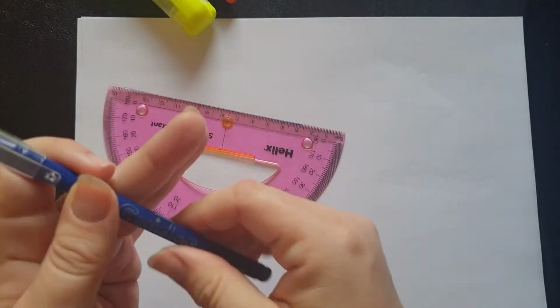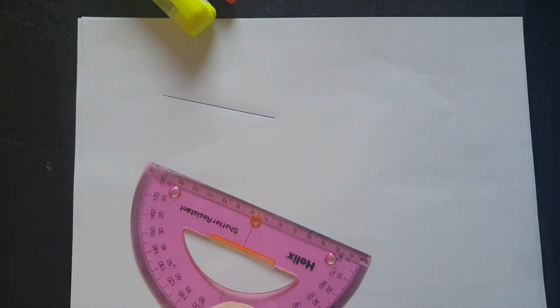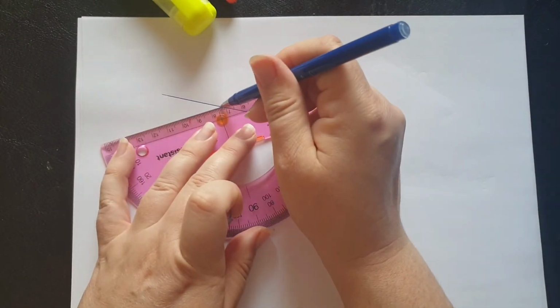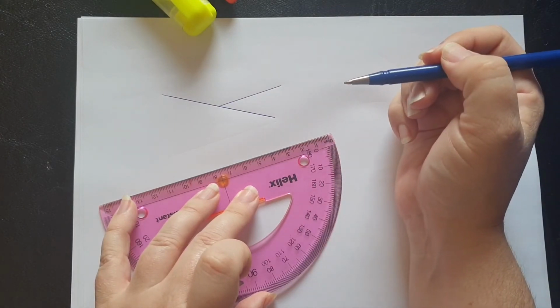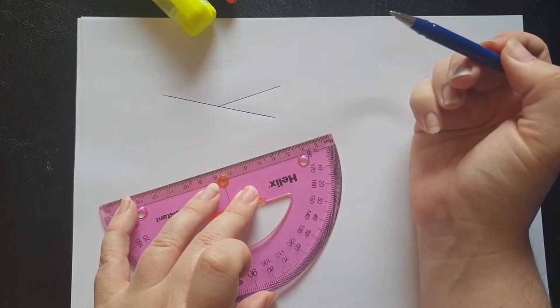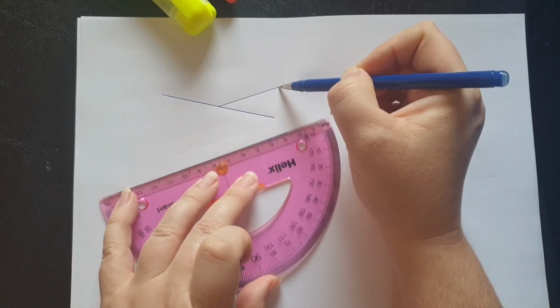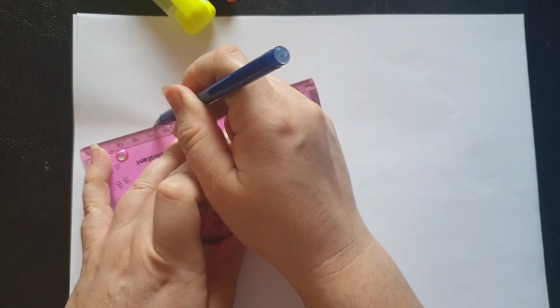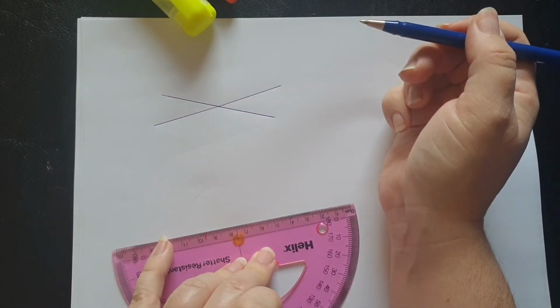Now, as we already know, a straight line is 180 degrees. If we take an angle, as we've just seen, if we know either one of those two angles, it means that we can find this angle here by subtracting it from 180. Likewise, if we take this line here and extend it, we end up with a pair of vertically opposite angles.